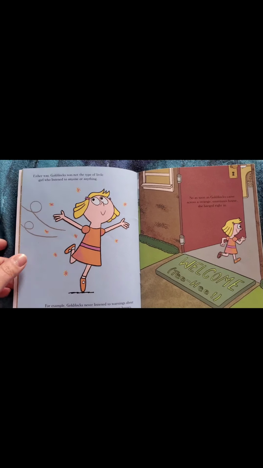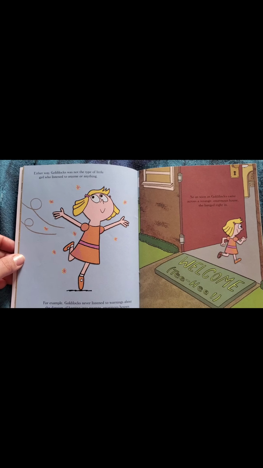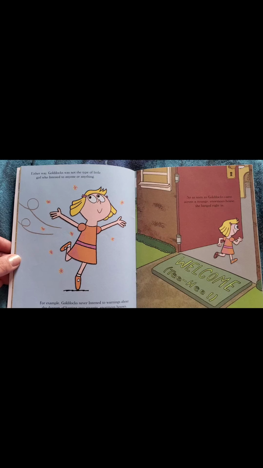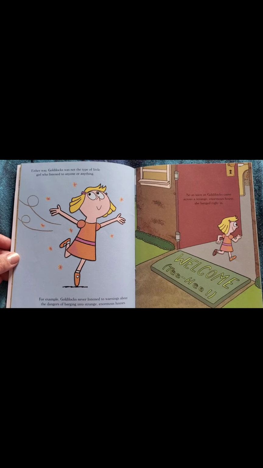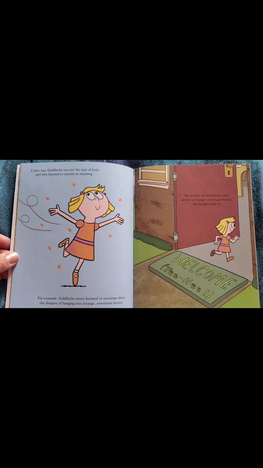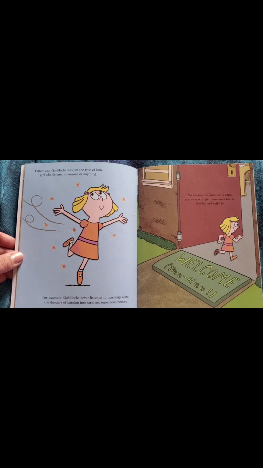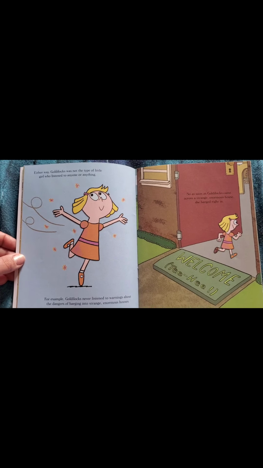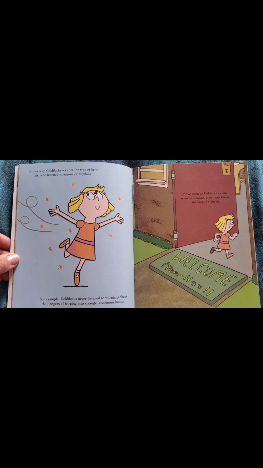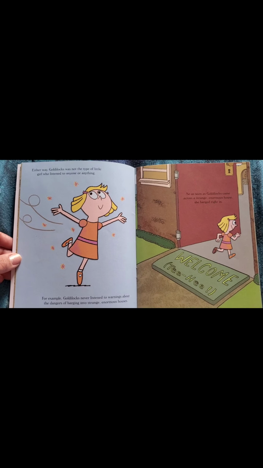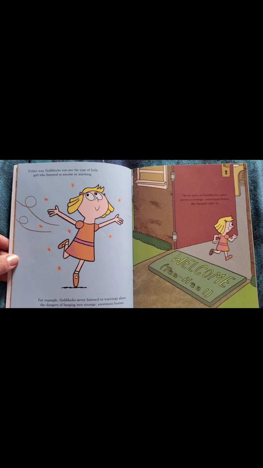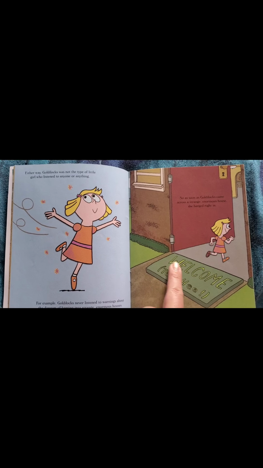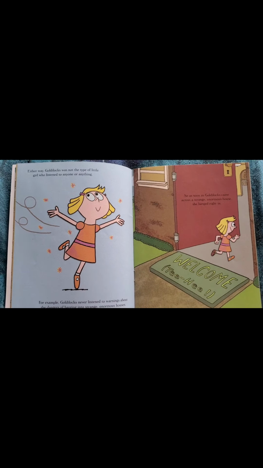Let's see what else. Either way, Goldilocks was not the type of little girl who listened to anyone or anything. For example, Goldilocks never listened to warnings about the dangers of barging into strange, enormous houses. As soon as Goldilocks came across a strange, enormous house, she barged right in. And this says, "Welcome." Tee-hee!